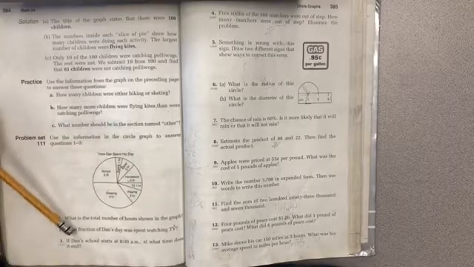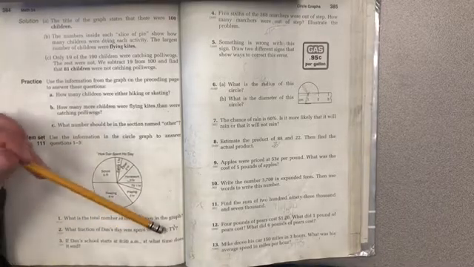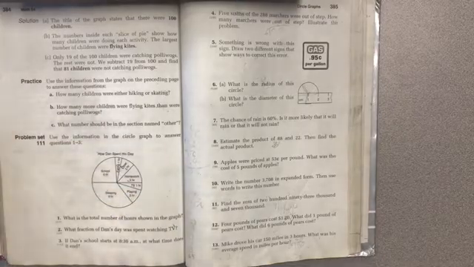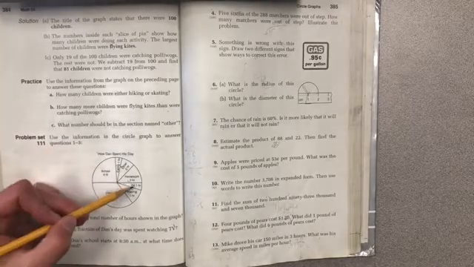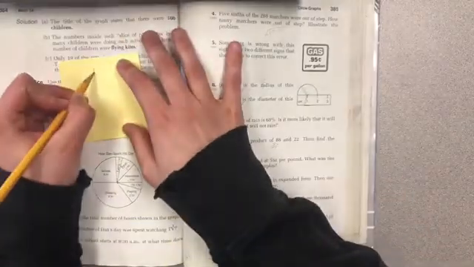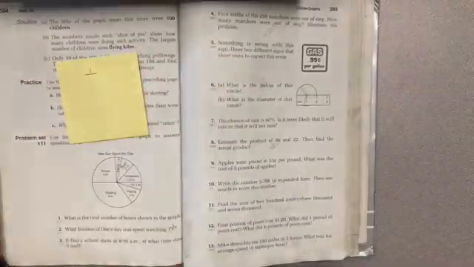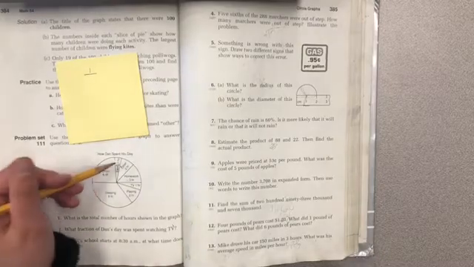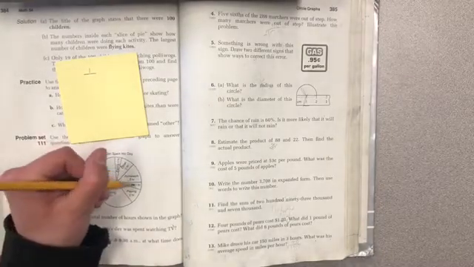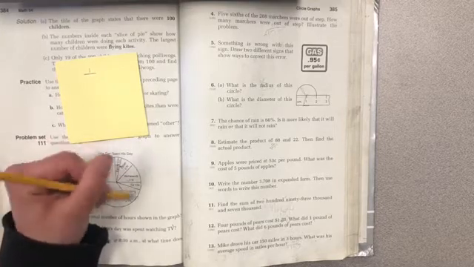All right, 2. What fraction of Dan's day was spent watching TV? Now, this is important here that we think about this carefully. We know that he spends how much time watching TV? That's right, 1 hour. So 1 hour can be the numerator of a fraction. What should be the denominator of our fraction? Should I say it's 1, 2, 3, 4, 5, 6, 7, because that's how many this is broken up into?